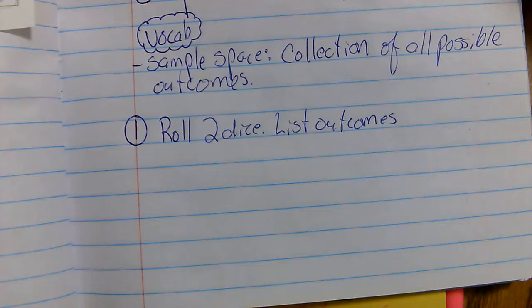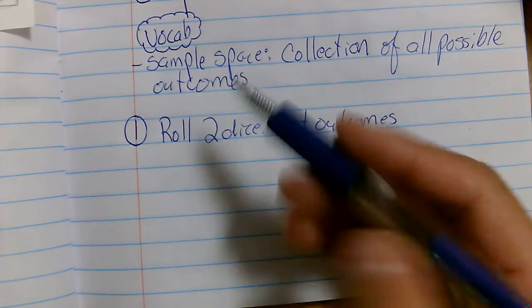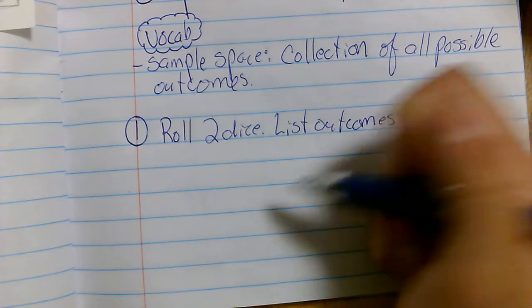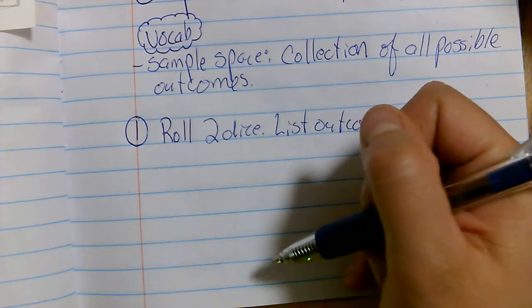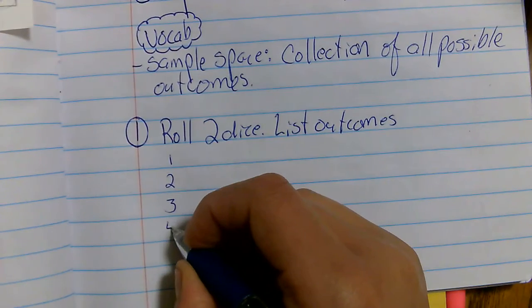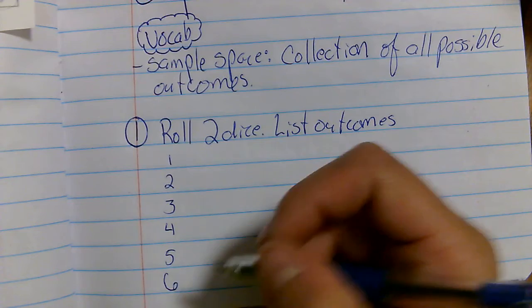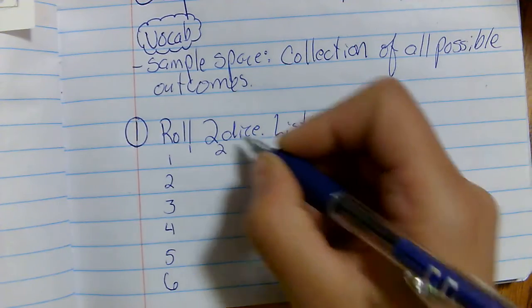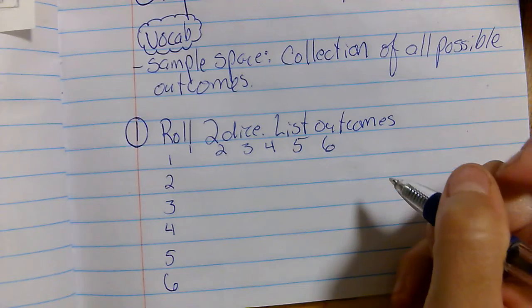The way I'm going to do this, I'm going to be very neat and organized about this. Going down the side here, I'm going to write all of the things that I could get when I roll the first die, that's singular. When I roll the first die, I can get anything from 1 to 6. So I'm going to write 1, 2, 3, 4, 5, and 6. Now I can also get the same thing when I roll the second one. I can get 1, 2, 3, 4, 5, or 6.